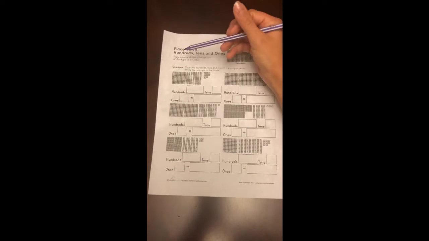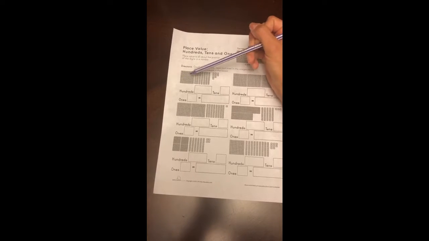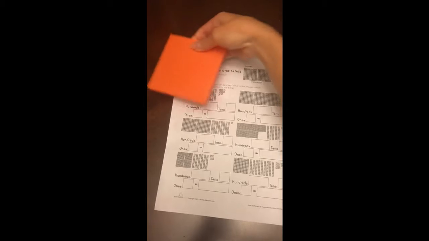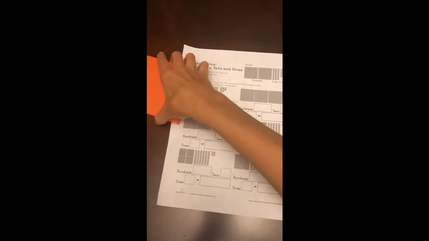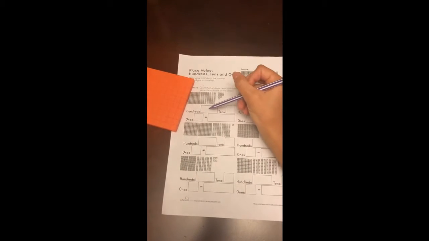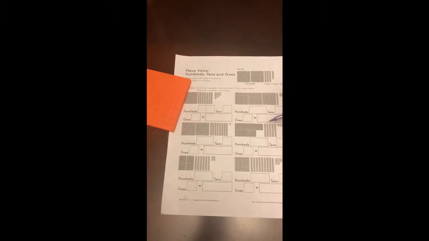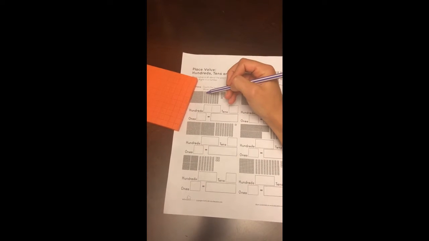Okay, so let's go ahead and come down here and we're going to do the first problem together. So we have 1 of the hundreds unit here. And if you want to use your base 10 blocks to actually visualize it with your hand, you can. So we'll have that sit out here for us to visualize. And then we're going to go ahead and write it in the box. So we have 1 hundreds unit. Okay, and if we come over here, let's count the tens units.